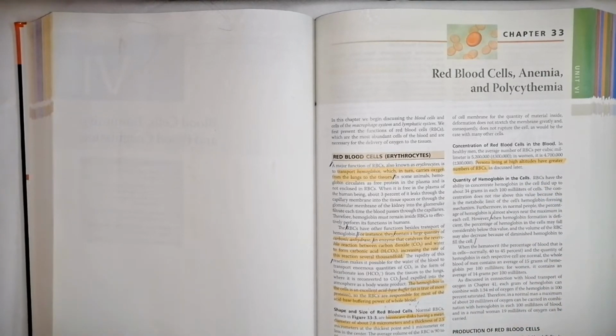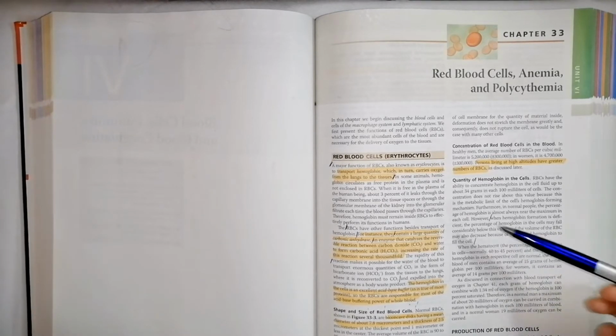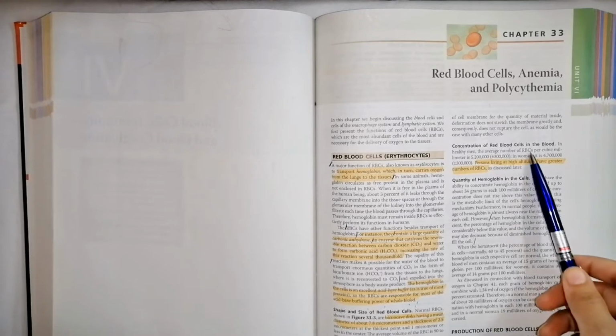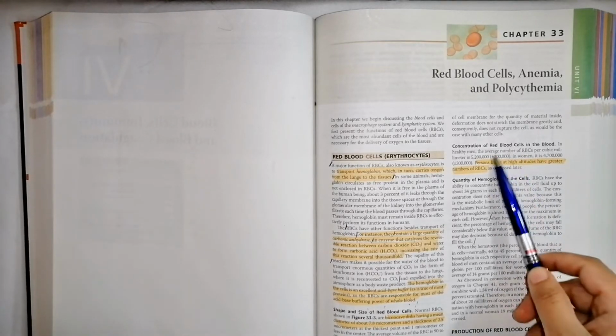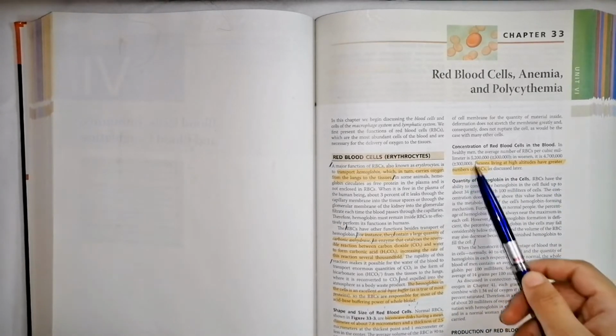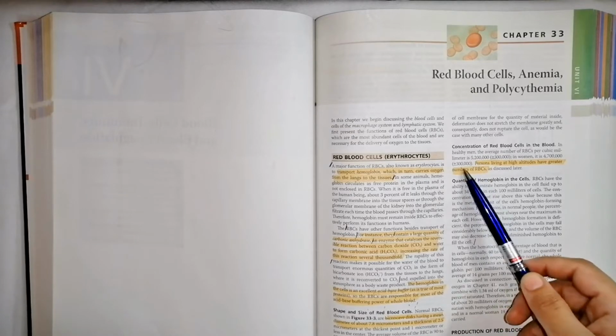Hemoglobin concentration in the cell: when hemoglobin formation is deficient, the percentage of hemoglobin in the cell may fall considerably below this value, and the volume of RBCs may also decrease because of diminished hemoglobin to fill the cell. Here they say that the concentration of RBCs in the blood of men or women is about 300,000 per cubic millimeter.